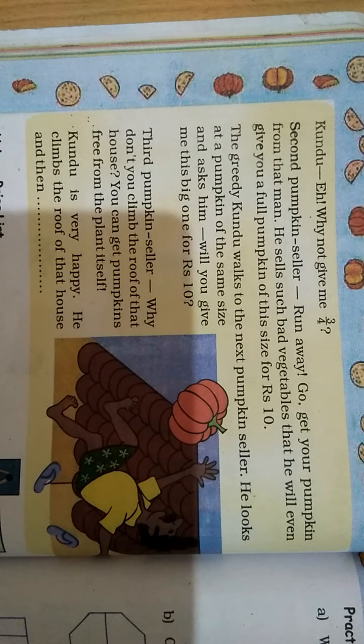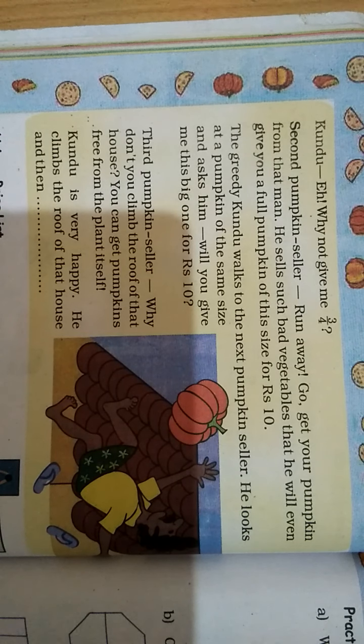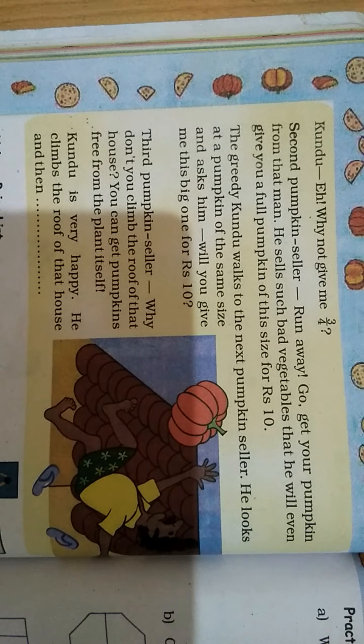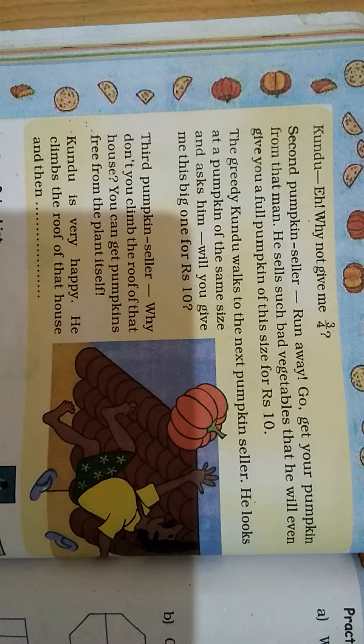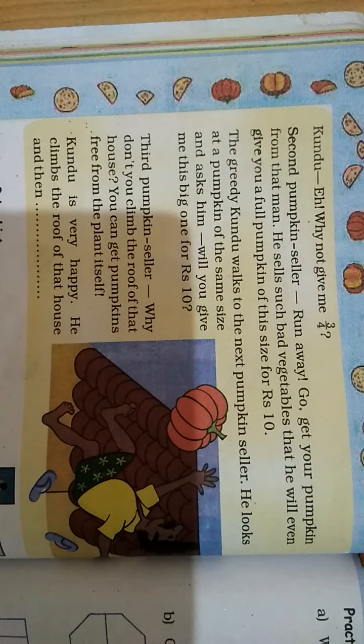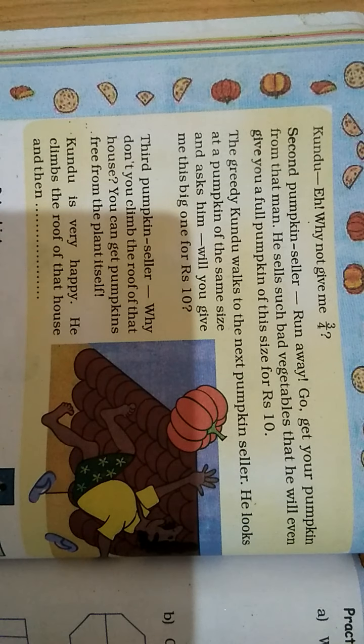Now children, Kundu's greed increases and he says, hey, why not give me 3 by 4? The second pumpkin seller says, run away, go get your pumpkin from that man. He sells such bad vegetables that he will even give you a full pumpkin of this size for rupees 10.